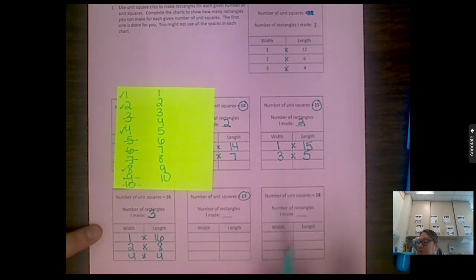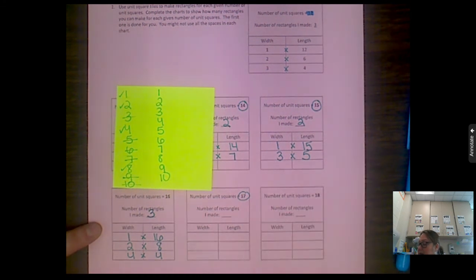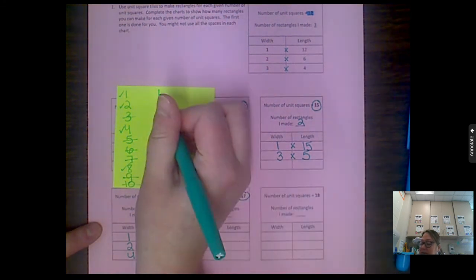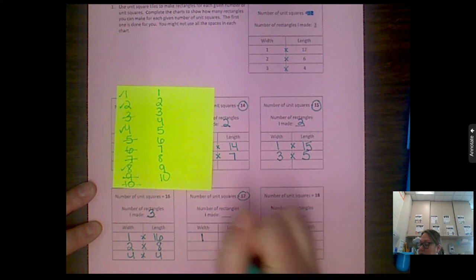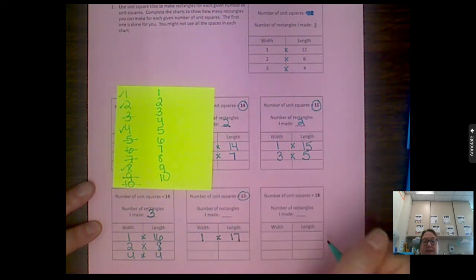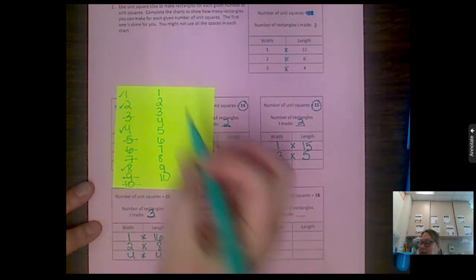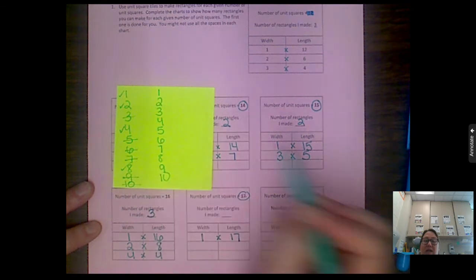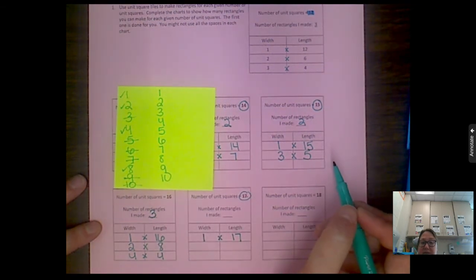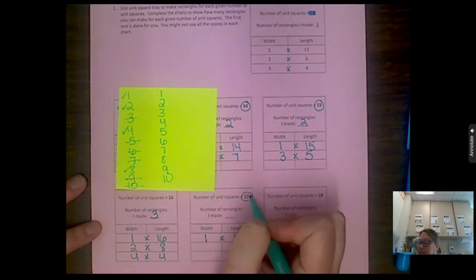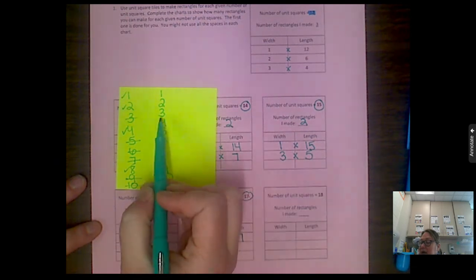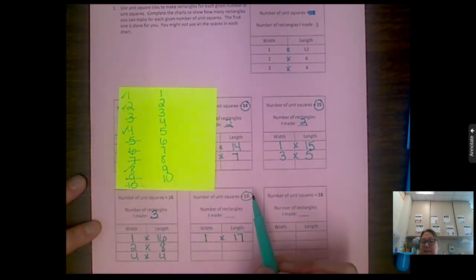So for the number of unit squares, which was 17, the one that we can always start with is 1, right? So 1 times 17 will get us to 17, right? So next I would try 2. Can I do 2 times anything to get to 17? No, because 2 is even and 17 is odd. Can I count by 3s to get to 17?